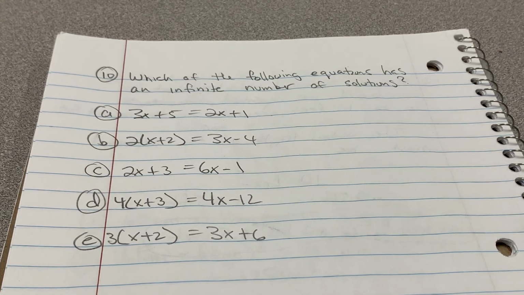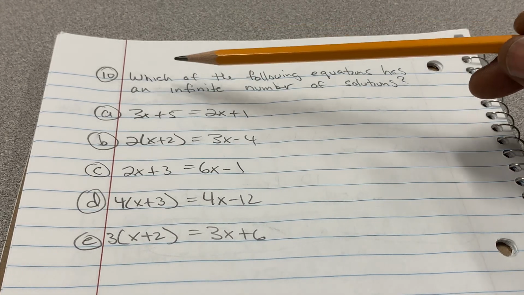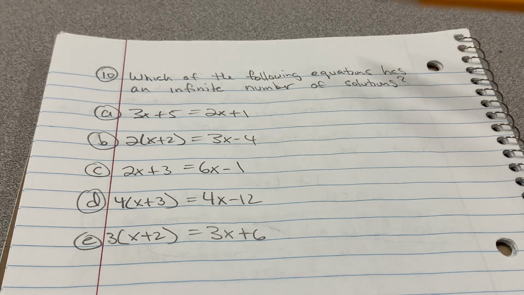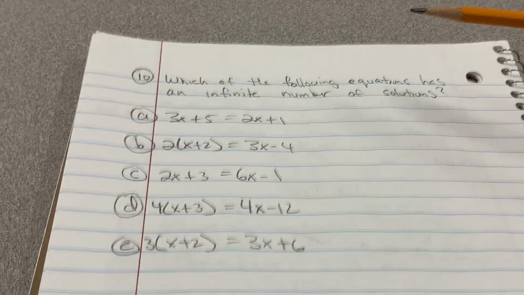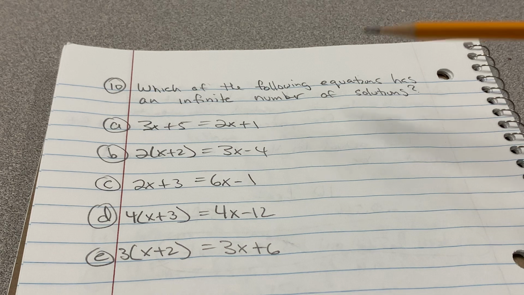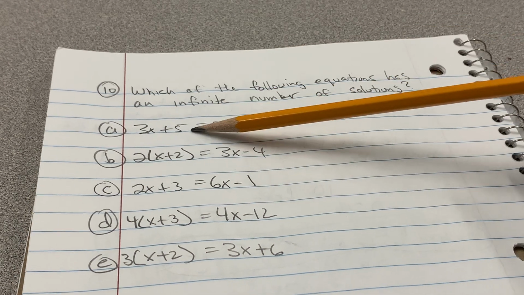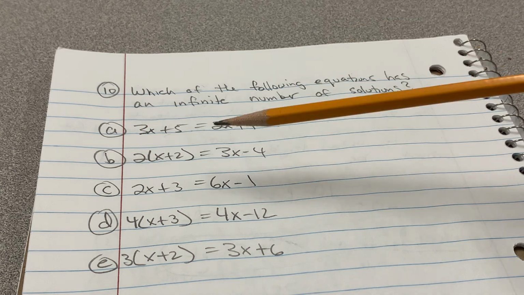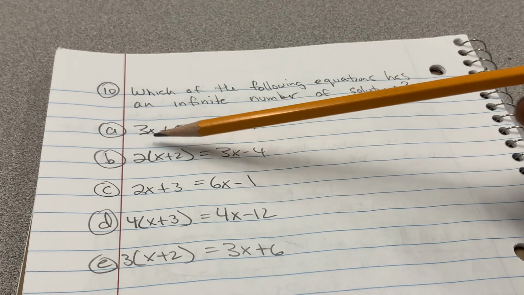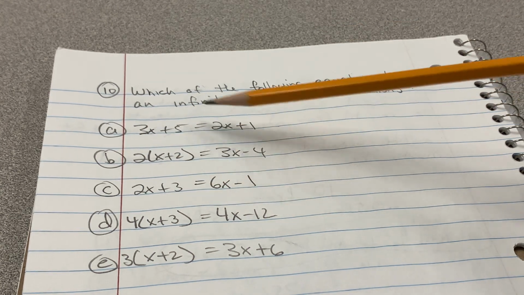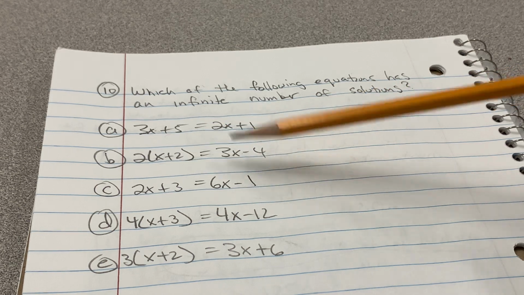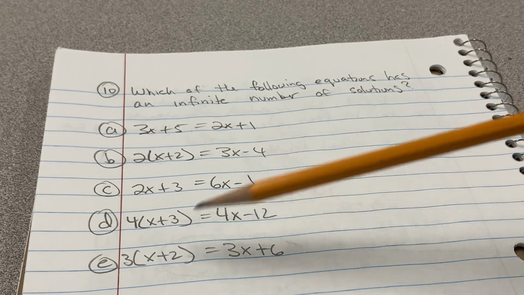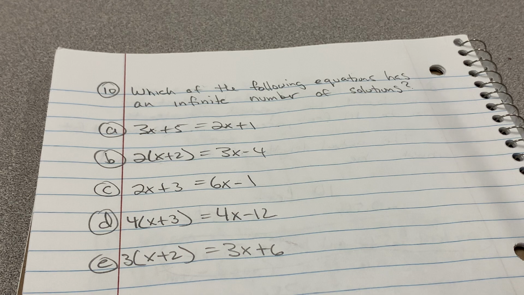Okay, for this problem, it says, which of the following equations has an infinite number of solutions? So to figure this out, I'm going to do a little mental math with you. You see where the x's are? The x is on both sides, on both sides, on both sides, on both sides, right?